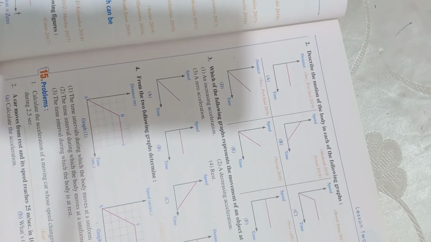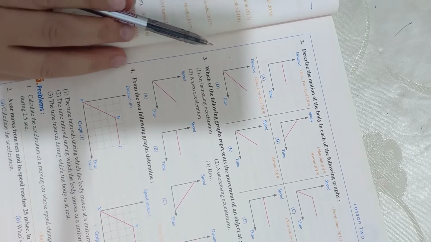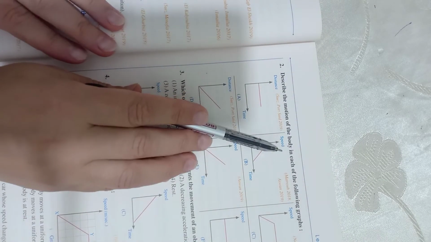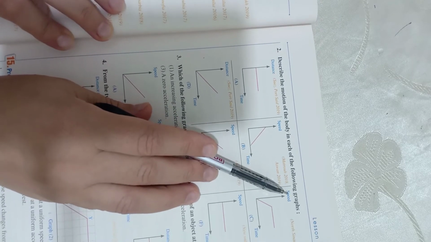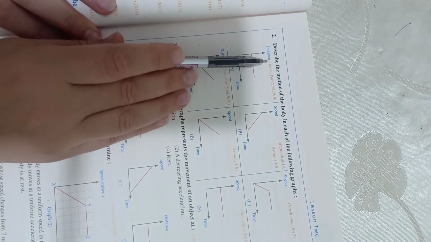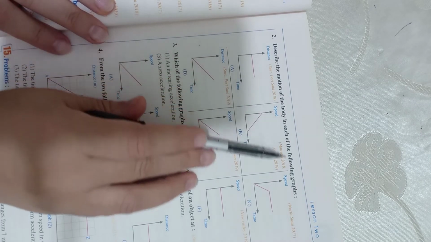The following is question number 2, also about graphs. Describe the motion of the body in each of the following graphs.